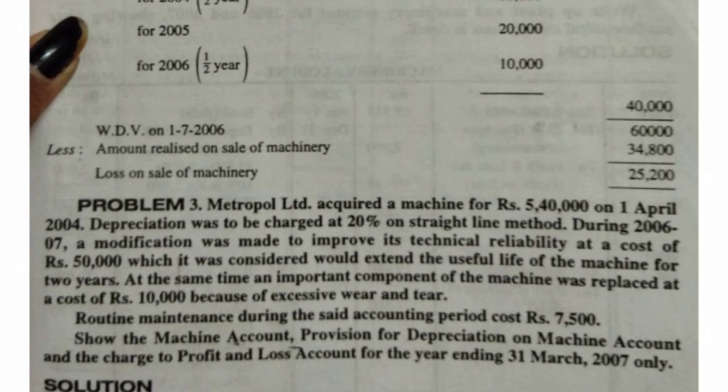Because we will incur this routine maintenance expenses every year. It is not a one time expenditure, it is every year expenditure. So it will go to the profit and loss account on the expenditure side. Okay, so we will not add this maintenance cost to the cost of machinery.